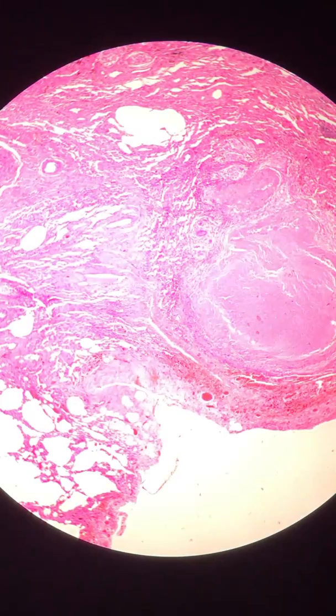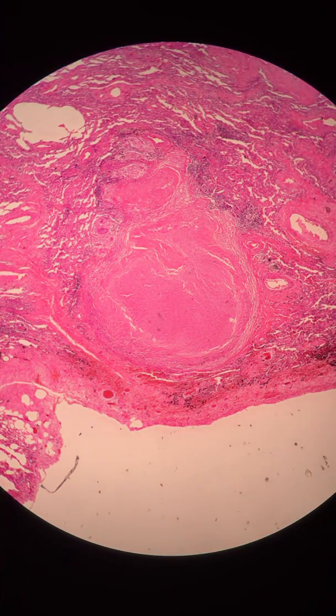So this is how a caseating or necrotizing granuloma in Mycobacterium tuberculosis infection looks.